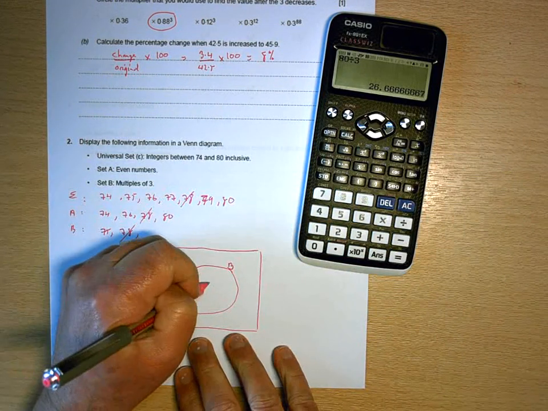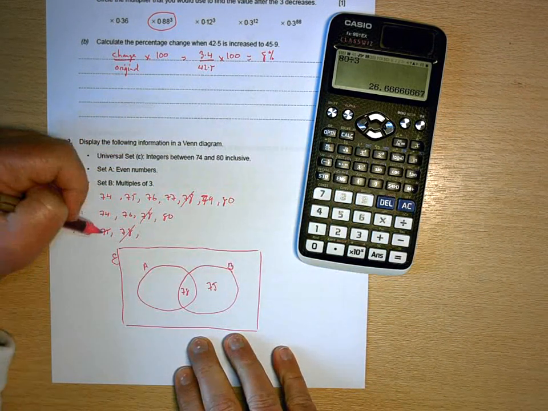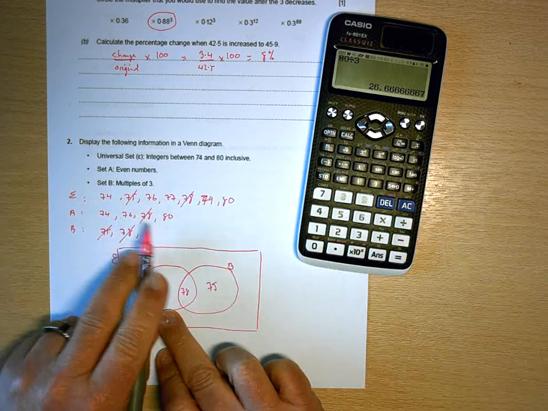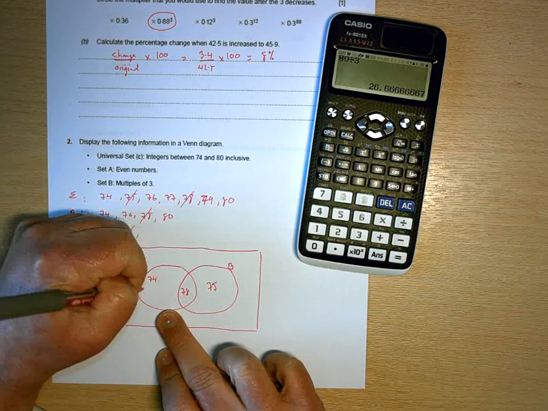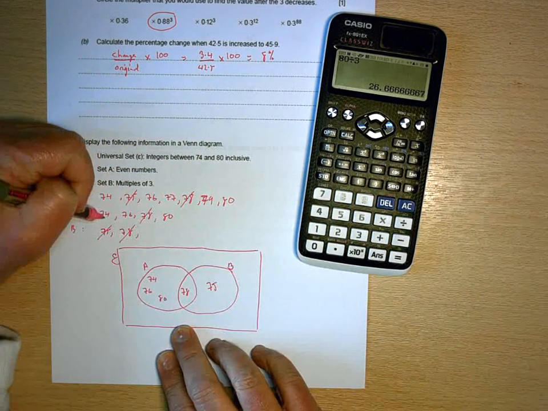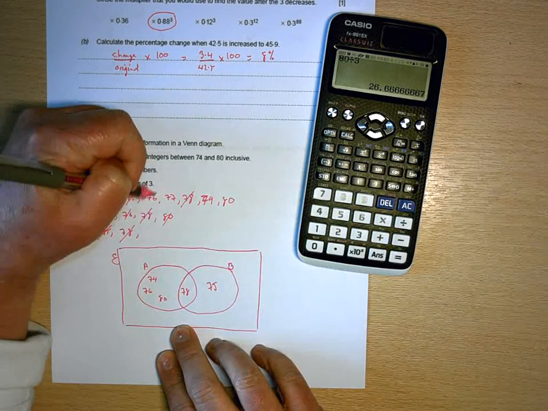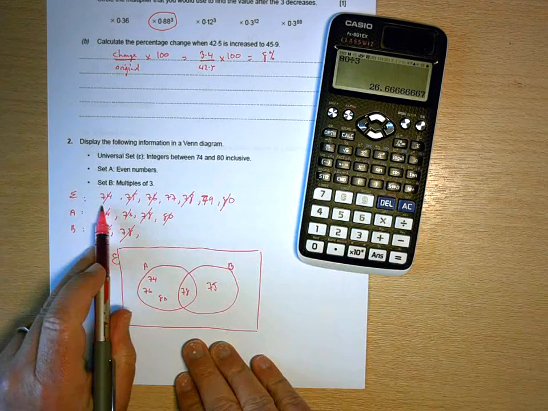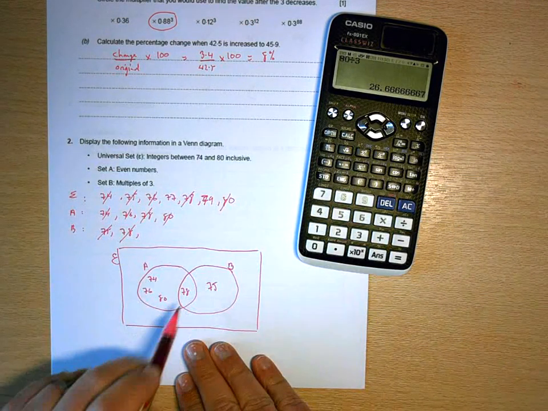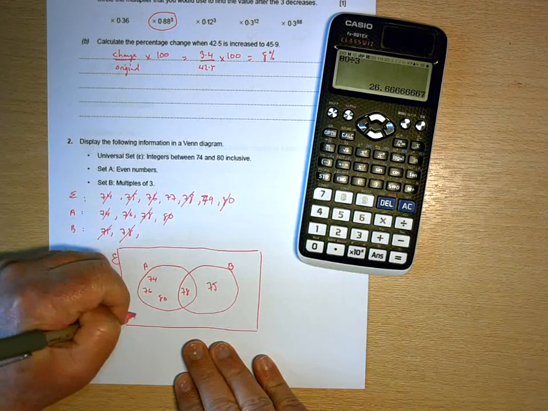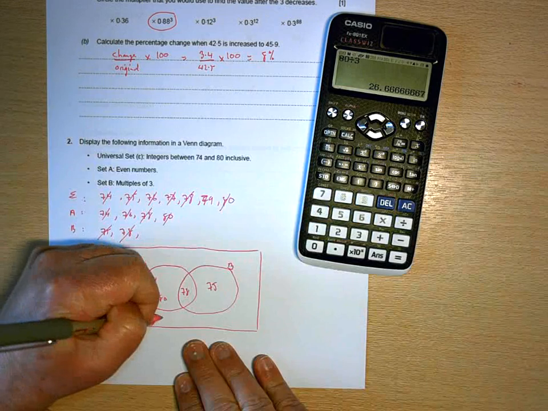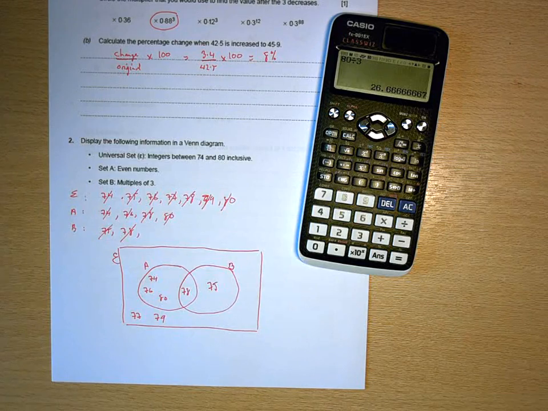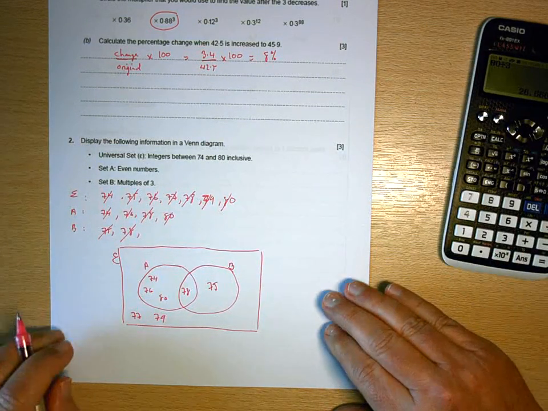Set B will then have 75 in it. Set A will have 74, 76 and 80. And then in the box outside the two circles will be the numbers that didn't fall into set A or set B. So 77 and 79 will be in that outside box. So that's how you produce the Venn diagram for that information.